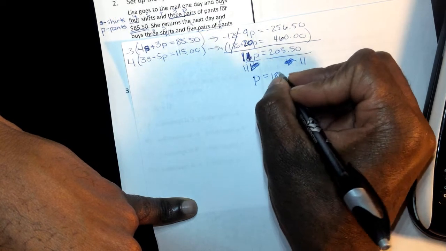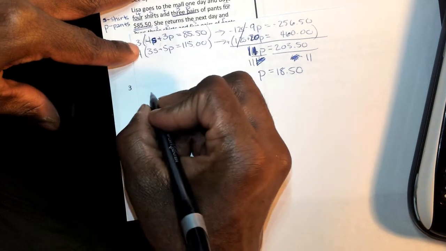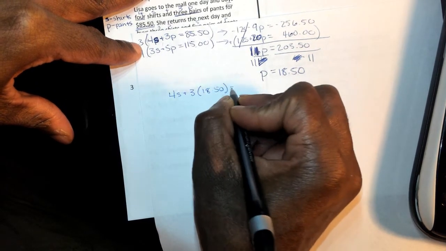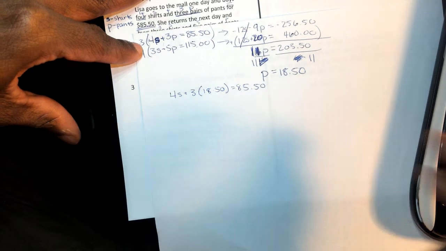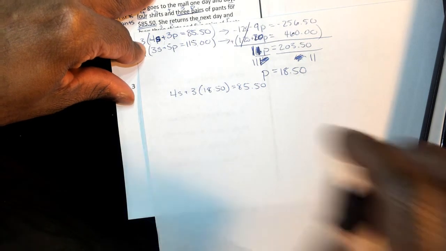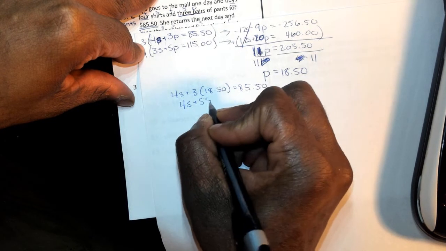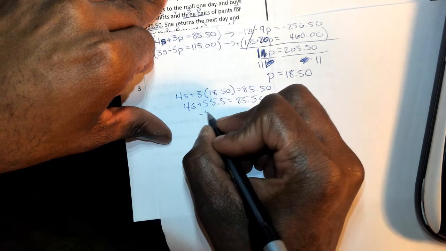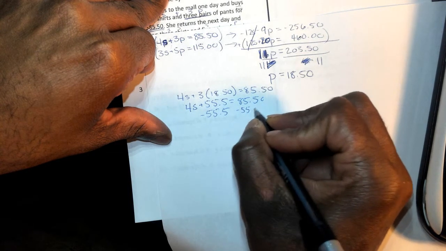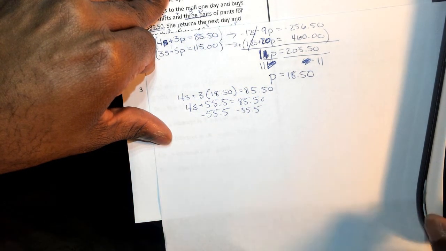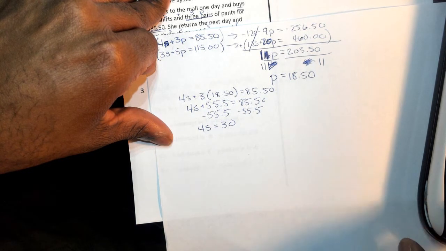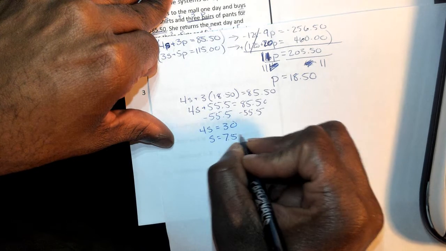P equals 18.50. All right. Now remember, to find S, you plug it back into either one of these two equations. So you have 4S plus 3 times 18.50 equals 85.50. Subtract 55.50 and get 4S equals 30. S equals 7.50.